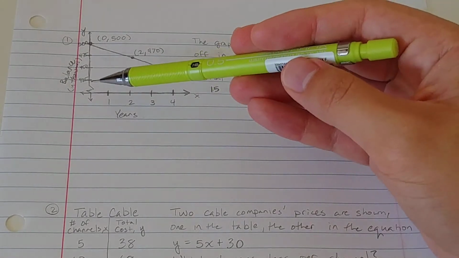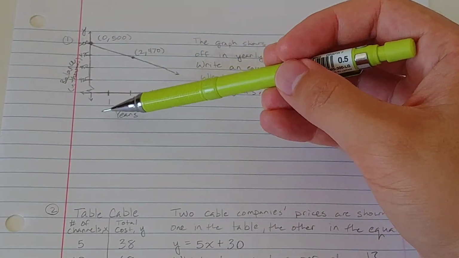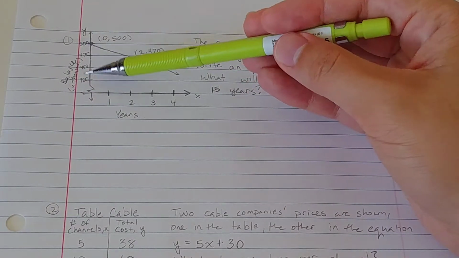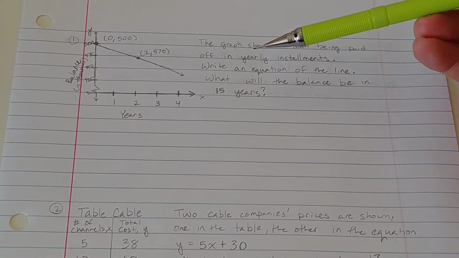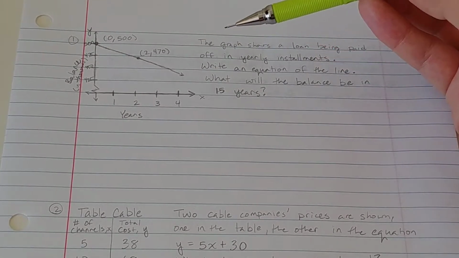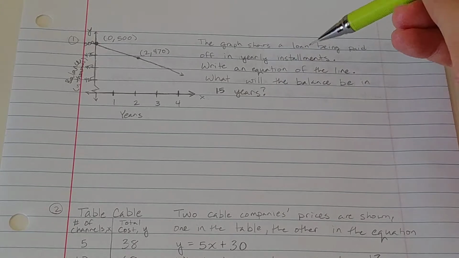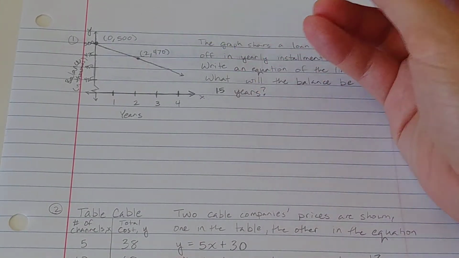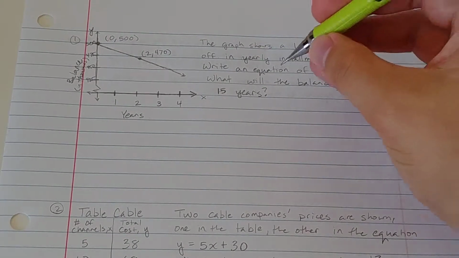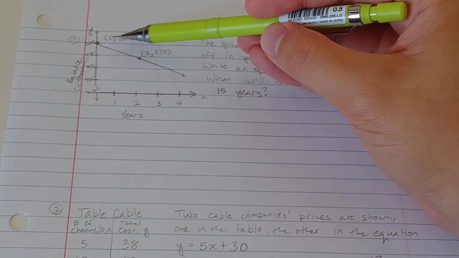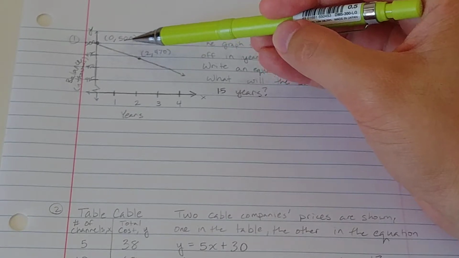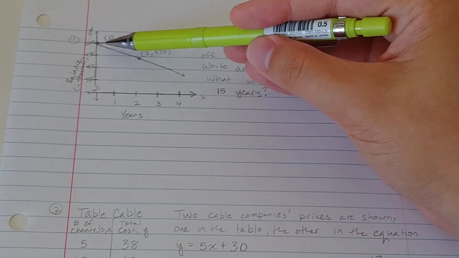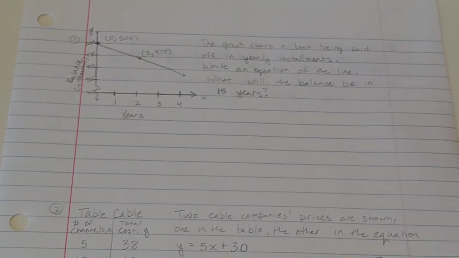So notice that our graph has years for the x-axis and the balance for the y-axis. Okay, so it's always important to notice those. And notice that they give us 2 points as well. We always need 2 points to find the equation of a line. So luckily they gave us the point 0, comma something. Whenever they give you 0, comma something, that's the y-intercept.